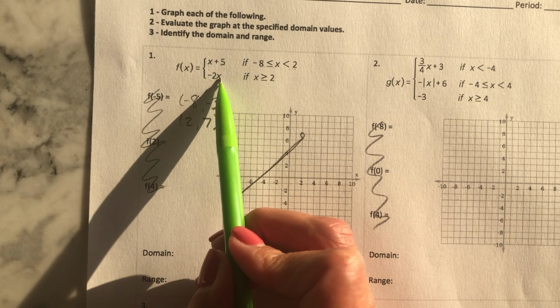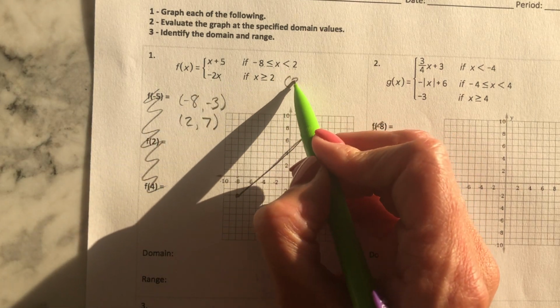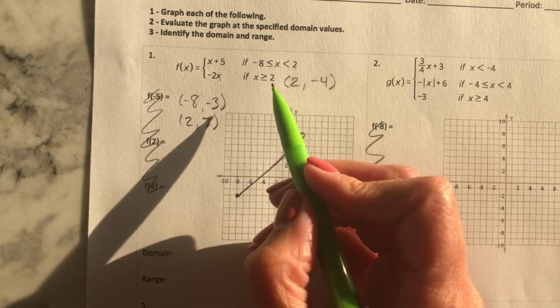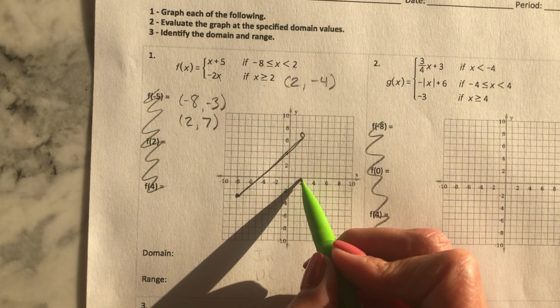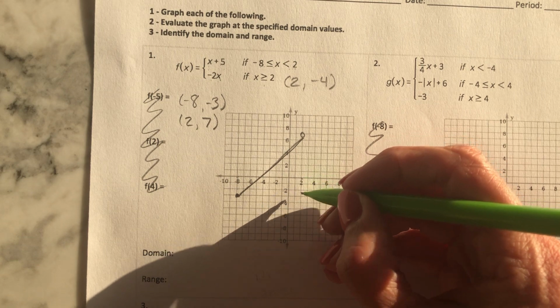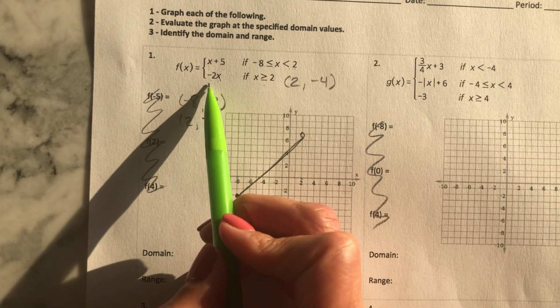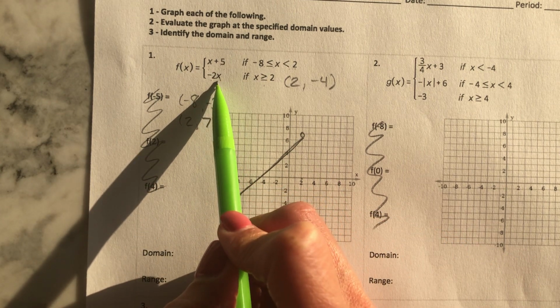Now let's go to -2x. I'll plug in 2 there. -2 times 2 is -4. That's going to be closed. So (2, -4). -2x is also a linear line.